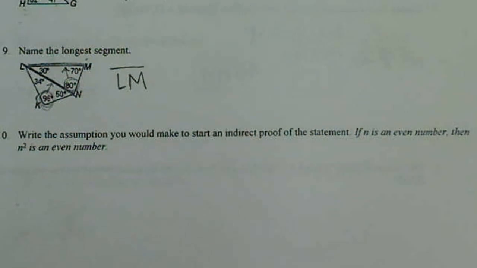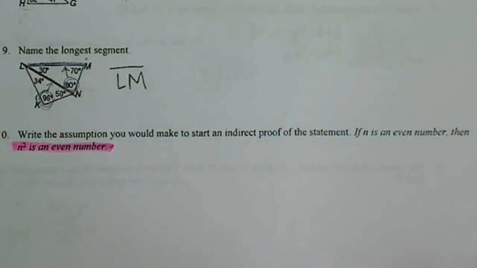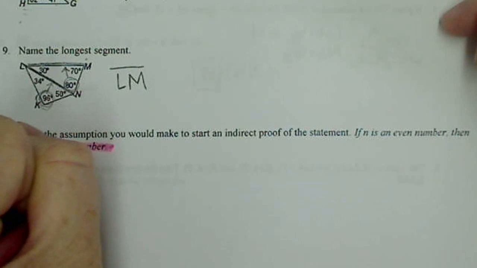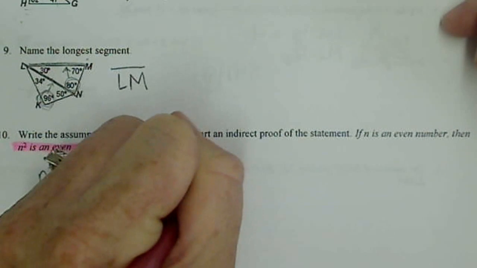Number 10, you're writing an assumption. So remember, with an assumption, you want to assume that the conclusion is false. Here's my conclusion. N is an even number. So for it to be false or contradict, I want to say N squared is not an even number.